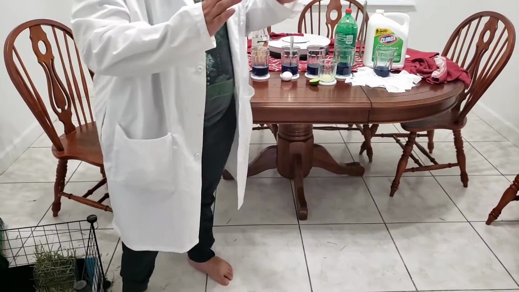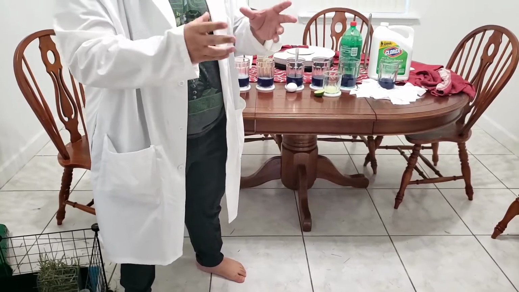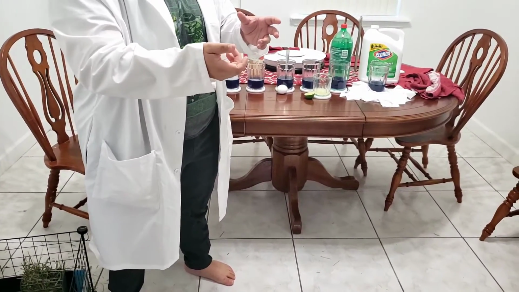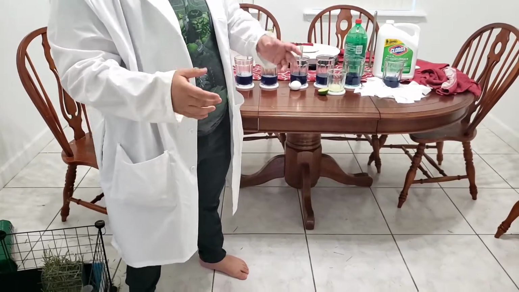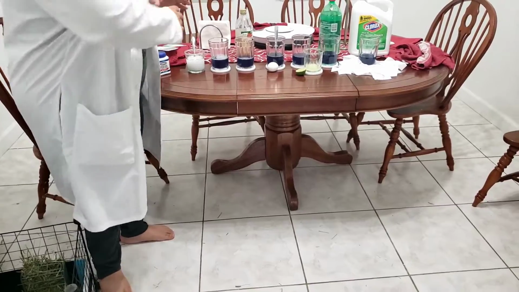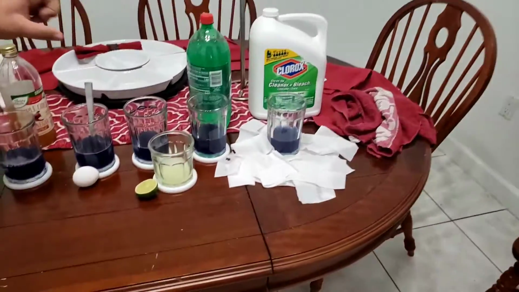Okay, once you finish straining into the pitcher and you've got all the extract out of it, throw away the excess, or probably use it for compost or whatever. Now it's time for the actual experiment. I put these in the order I want to test them, leaving bleach for the end because I have something to say about that.